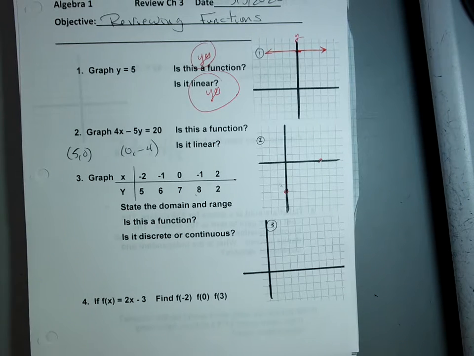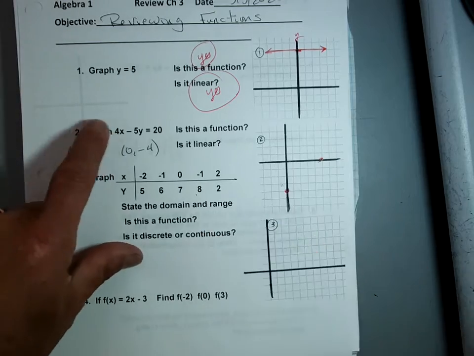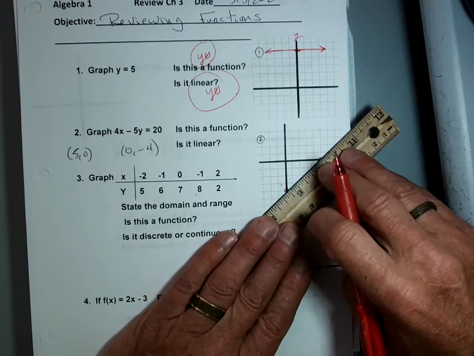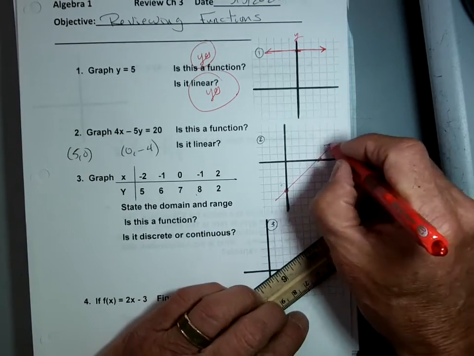Now, here's how you can know it is linear. Always remember this. My exponents are 1, aren't they? They're invisible, but my exponents are 1. That will always be linear. If you get an x squared, it's not straight. X cubed is curvy. Anything but plain old x will always curve. But if it's plain old x, not x squared, it will be a straight line. It is linear. Here's my graph.